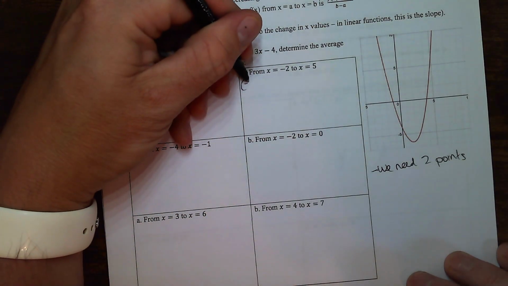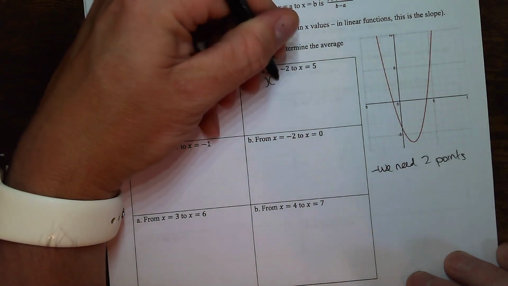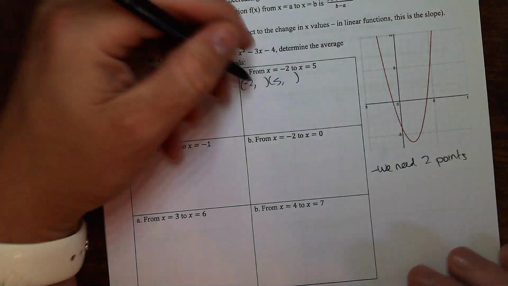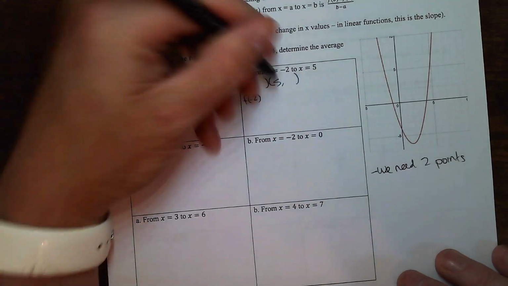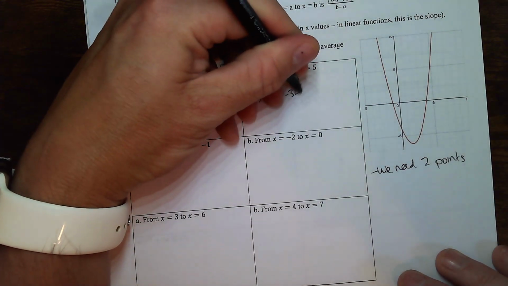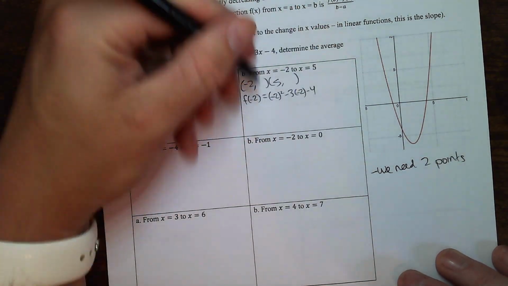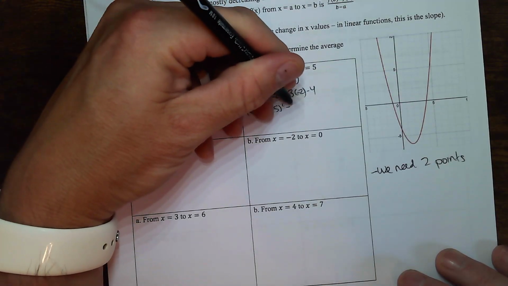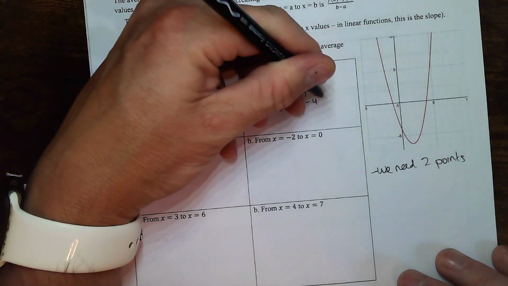So I've got my x's here. I've got to find the y's. How do I find the y's? I plug it into the function. So f of -2 is equal to -2 squared minus 3 times -2 minus 4. f of 5 is equal to 5 squared minus 3 times 5 minus 4.